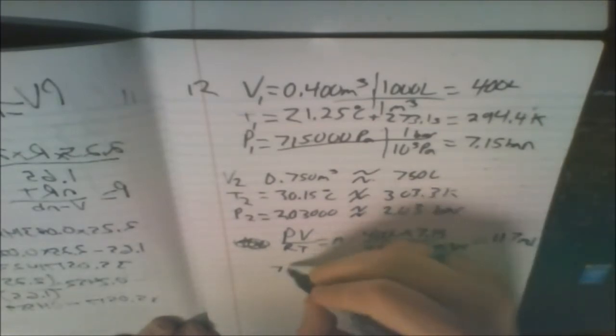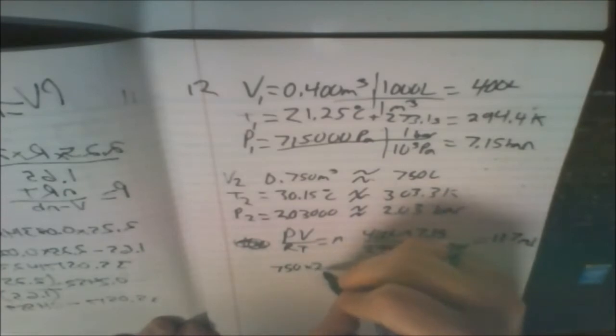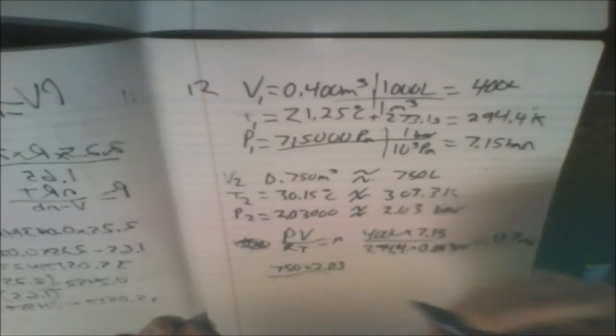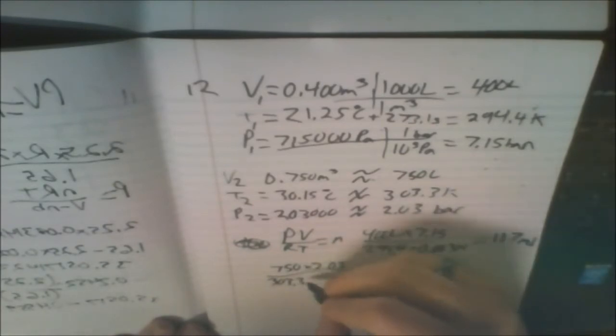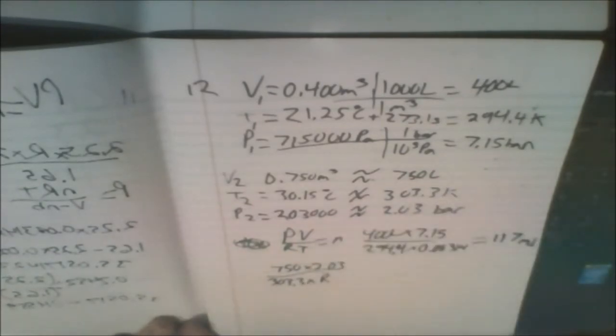Doing that again for situation 2. 750 times 2.03 divided by 303.3 times R. Okay, so 2.03 times 750.